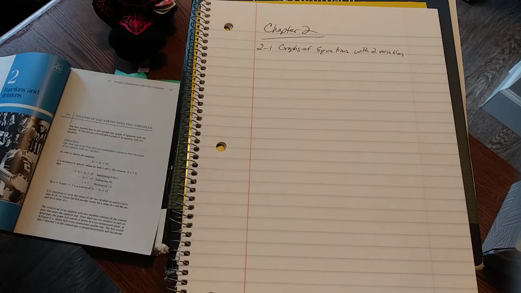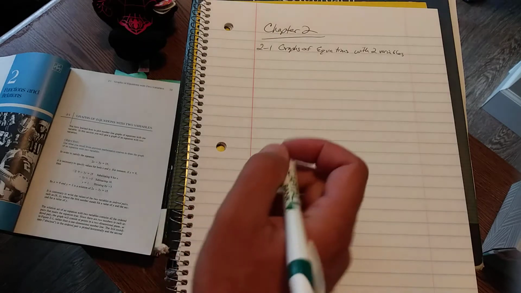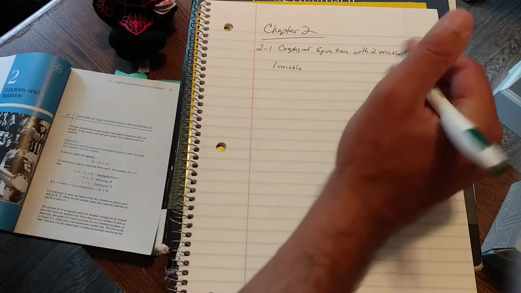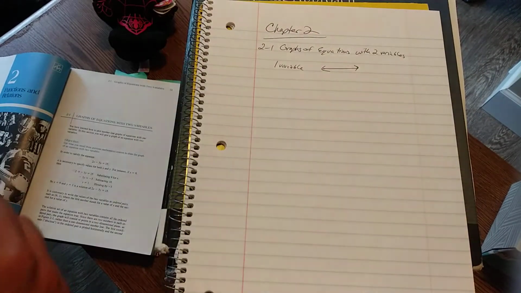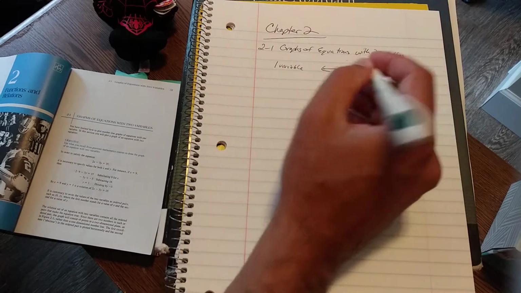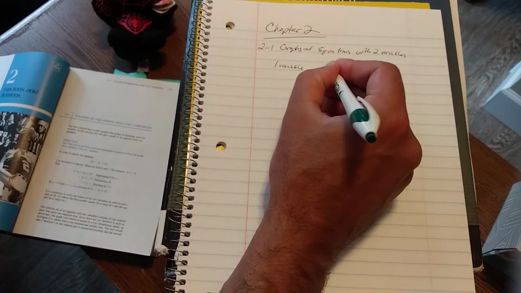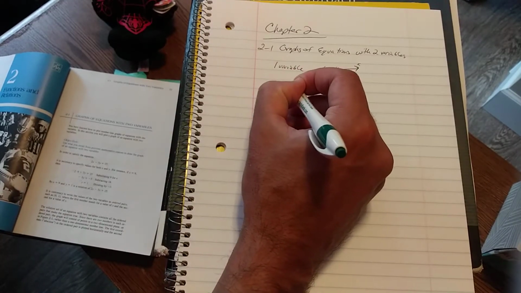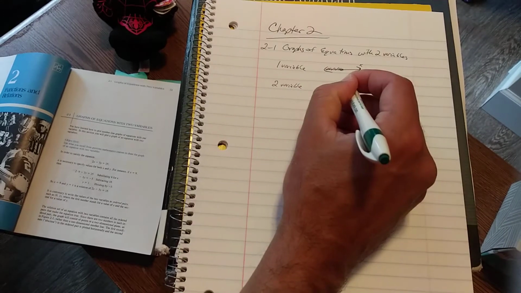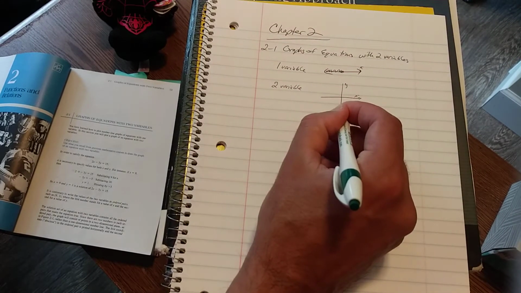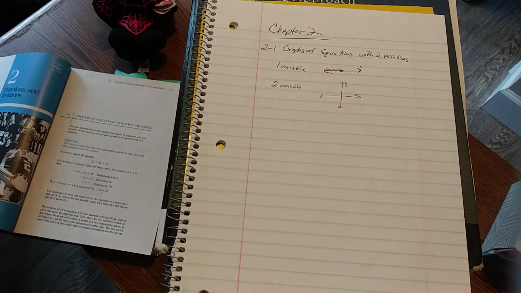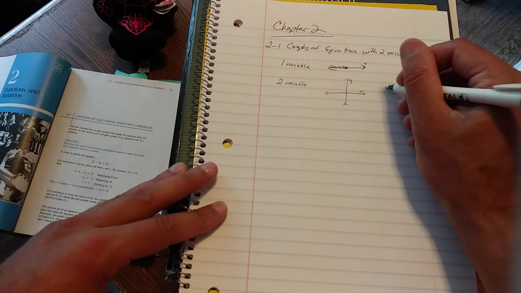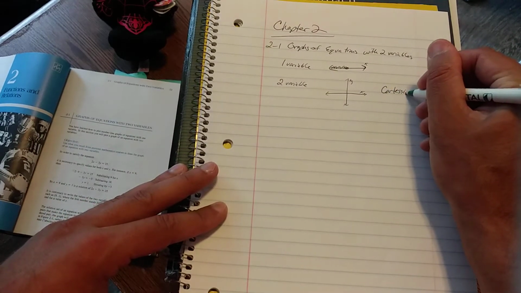Okay, so what are we talking about with graphs with two variables? You've already seen this. We've been doing one variable so far, which was your straight x graph here, where we filled in and then shaded for the inequalities. Alright, two variables, we're going to add the y-axis. And then this is called the Cartesian plane, if you've heard that before.